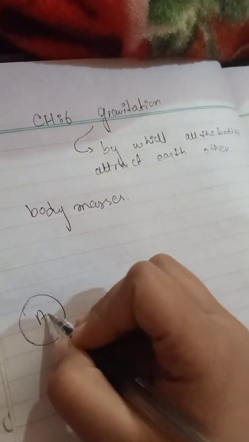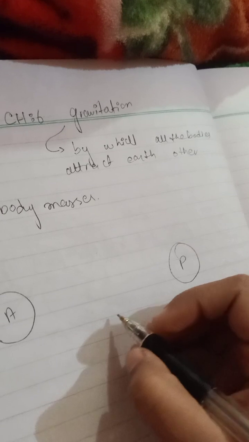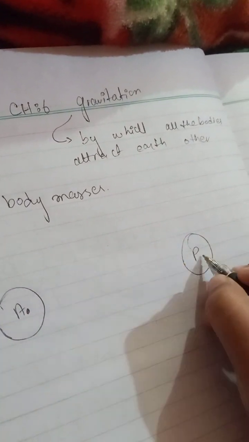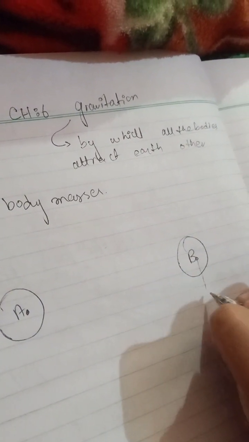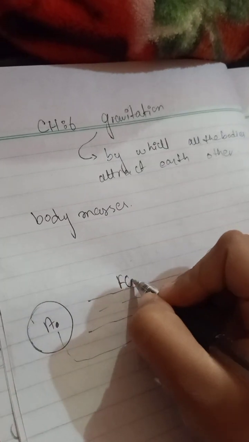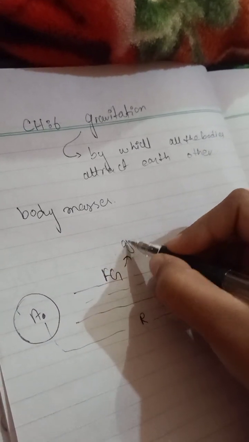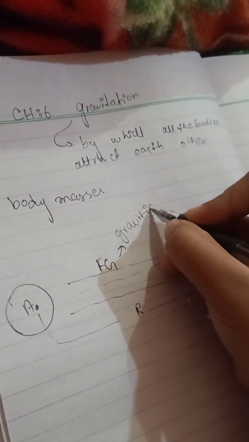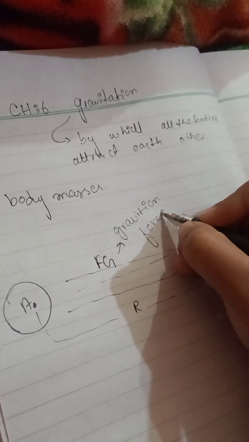For example, I have this body A, and this is body B. This is the center of this body, and this is the center of the other body. This is the radius between the two bodies. Between the two bodies there is an attraction, or a force, by which both bodies are attracting each other. We call that the gravitation force between them.